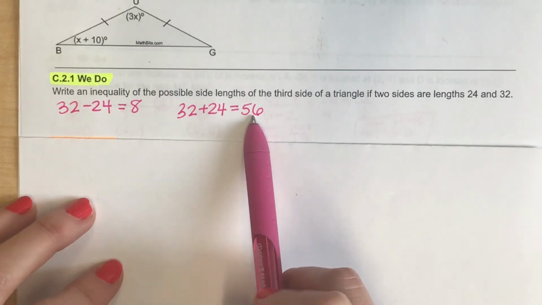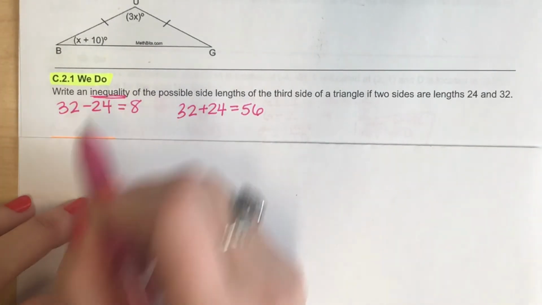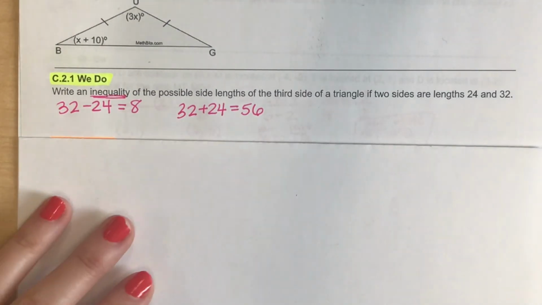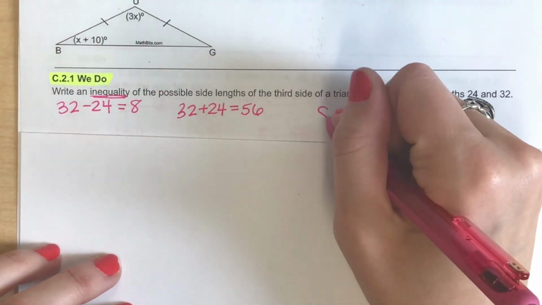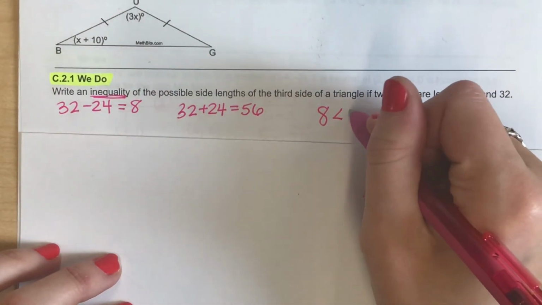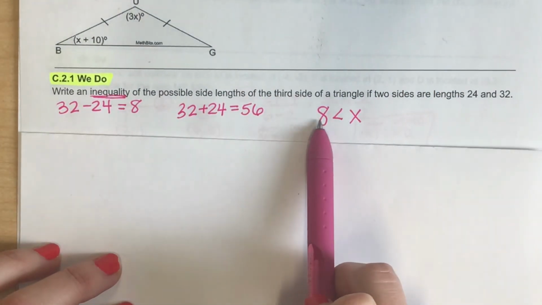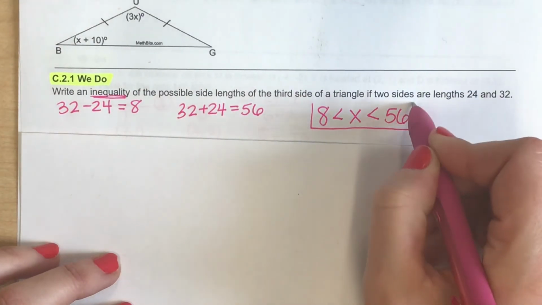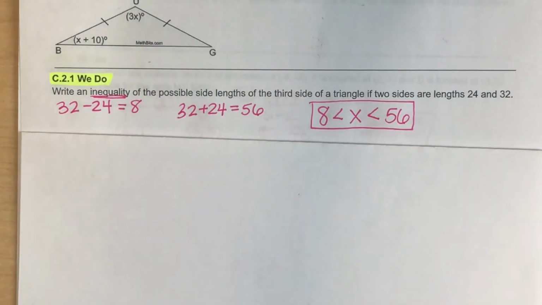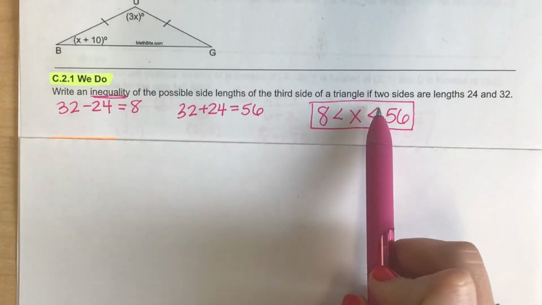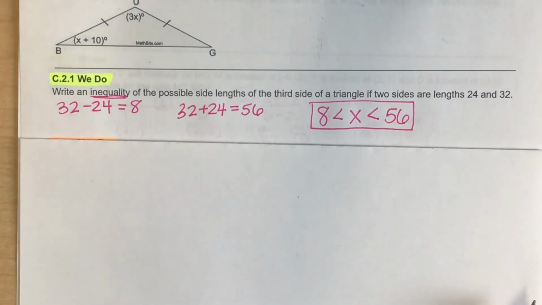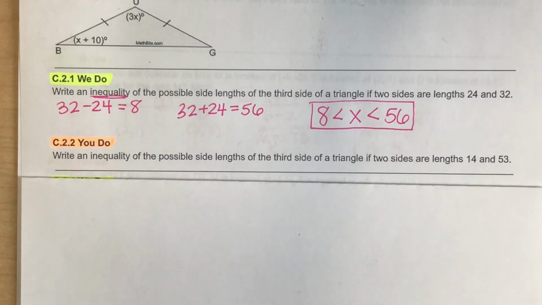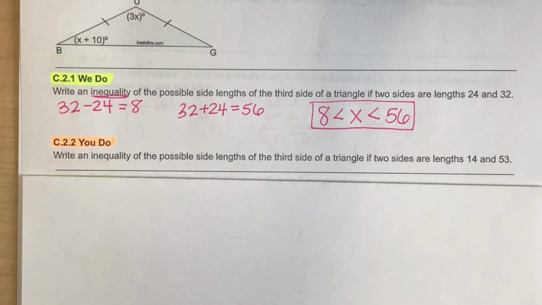So I'm going to write it now as an inequality. That means I have to have either a less than sign or a greater than sign. So I know the smallest it can be is 8, but my x value is going to be bigger than 8, but less than 56. And that's all I have to do. All right, so 8 is less than x, which is less than 56, is my final answer. So now you go ahead and give this one a try.